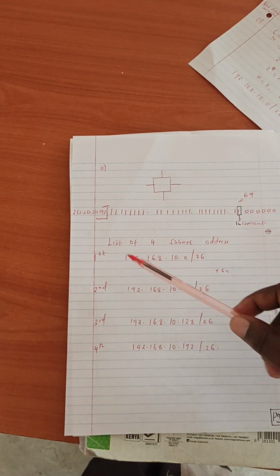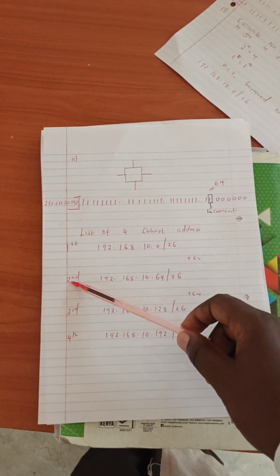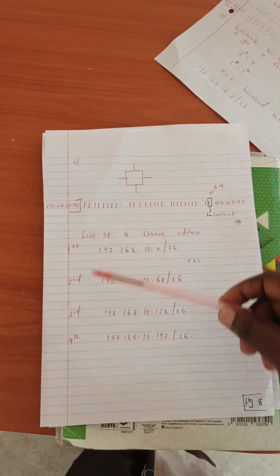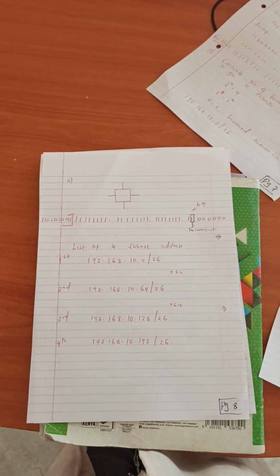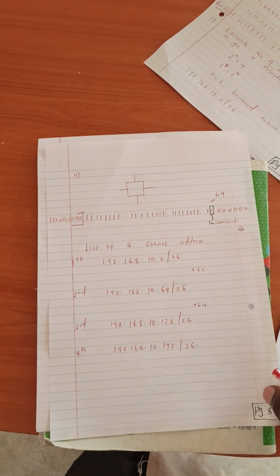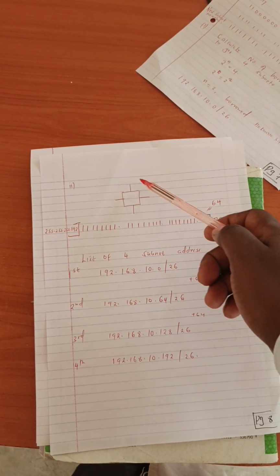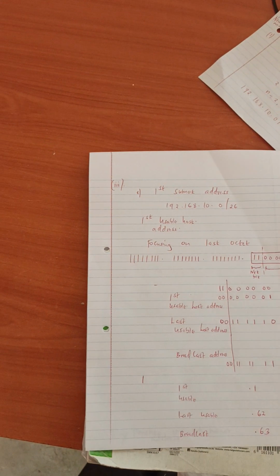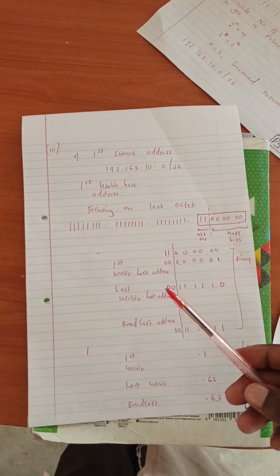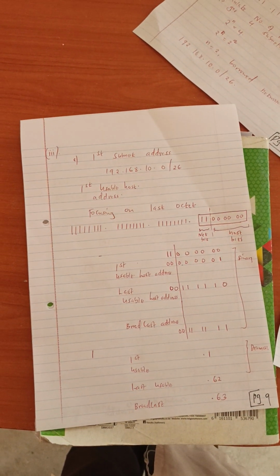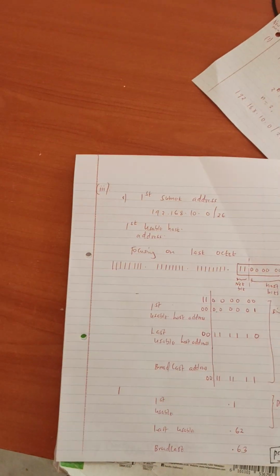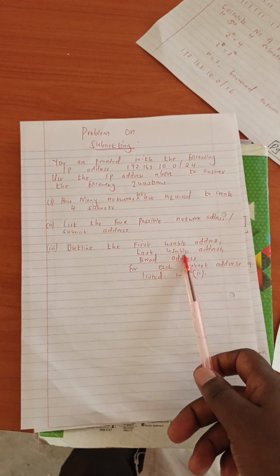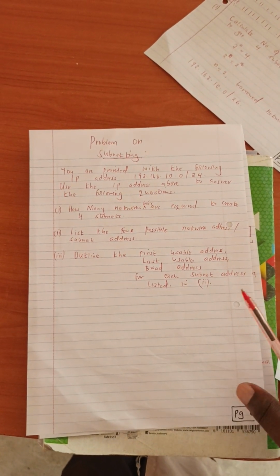So at least we know the first has this, the second, we have it there, the third, we have it here, and through this one at least we can reduce the issue of congestion because we are assigning them to different interfaces. Then we are tasked now to solve the following: the first usable, the last usable, and the broadcast address for each subnet are listed.